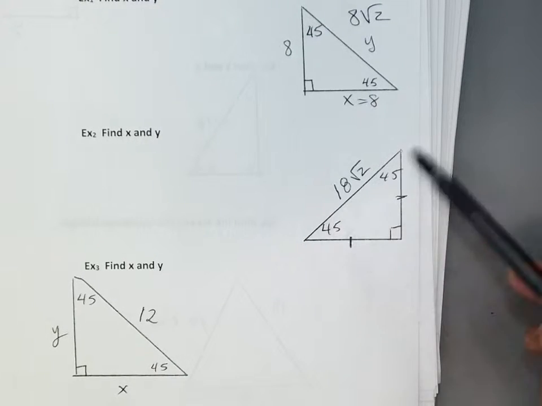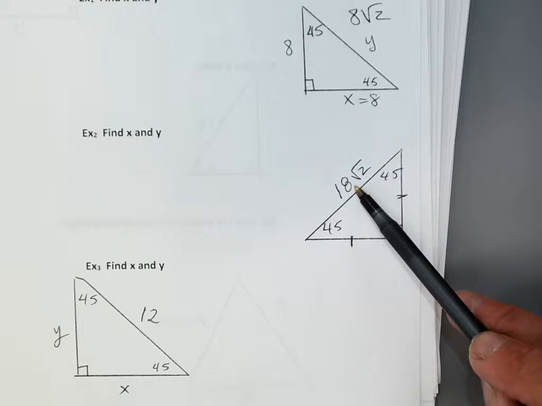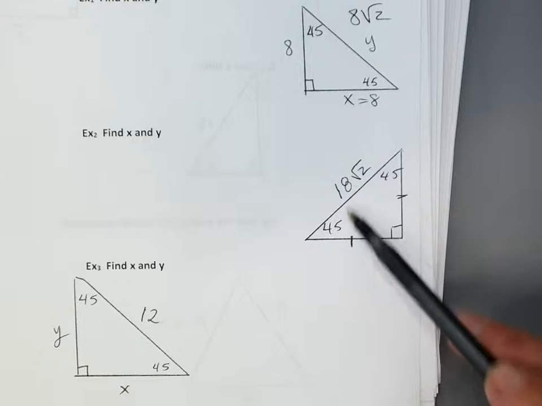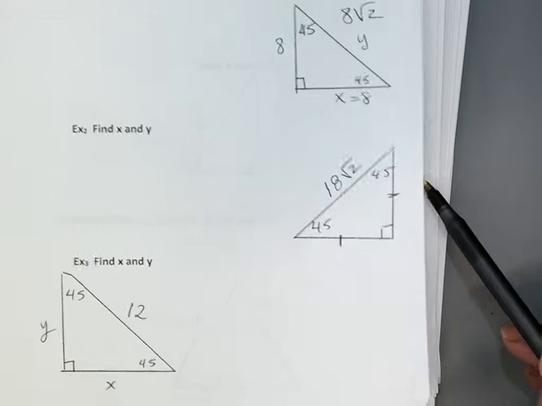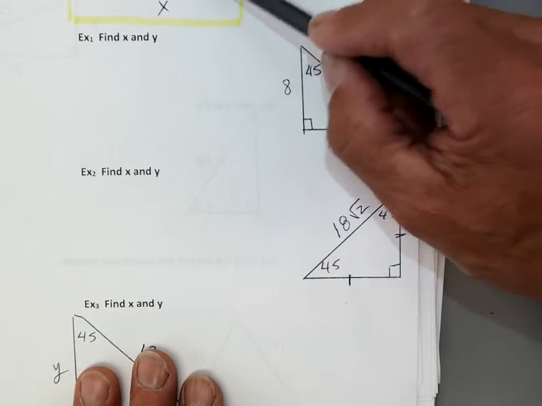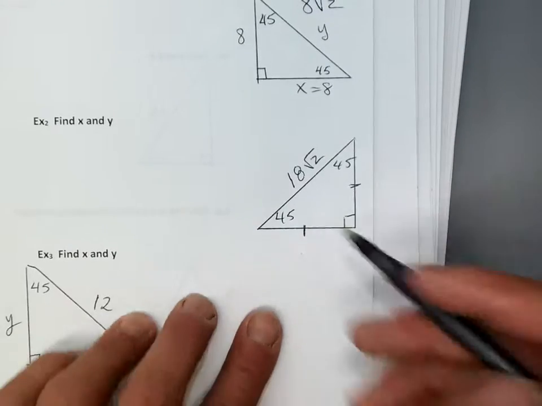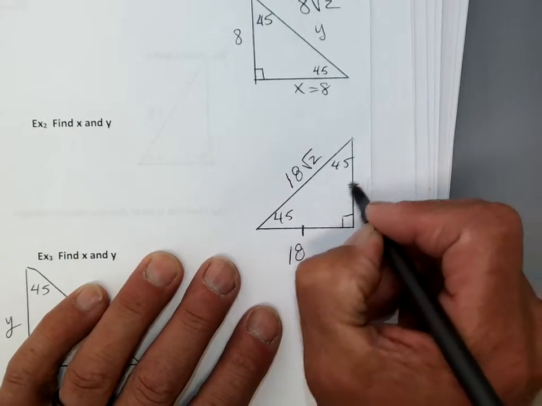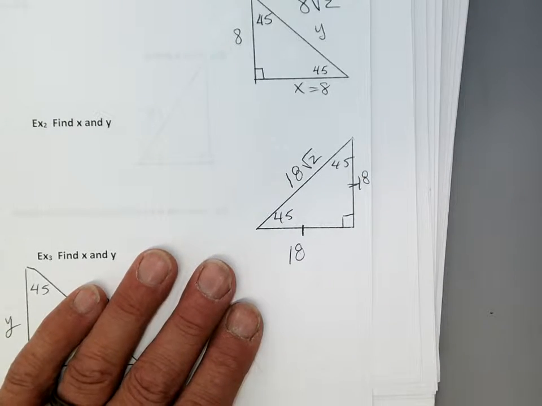Now here, we're just playing Jeopardy. We have the diagonal, or the hypotenuse. So if this is 18 square roots of 2, that's 18, and that's 18. Okay, take a look at the formula. Square roots of 2, that would have to be 18, 18. If this is 18 square roots of 2, this would have to be 18 and 18. That's all. Right? I'm just working it backwards.